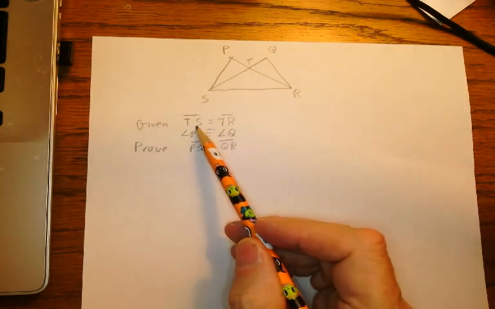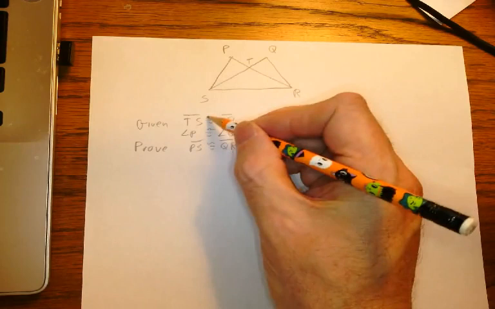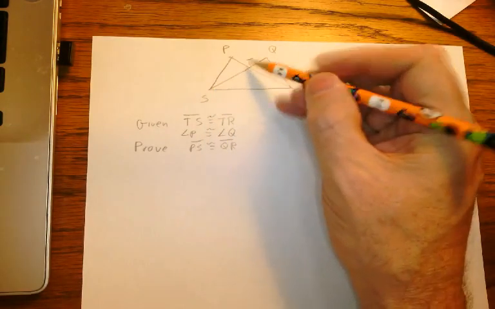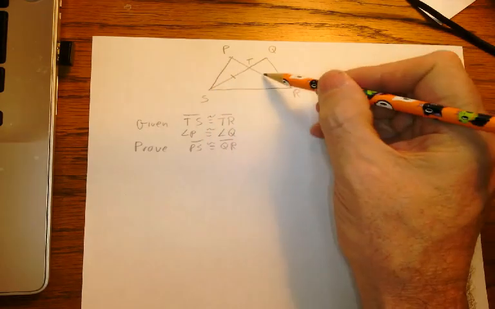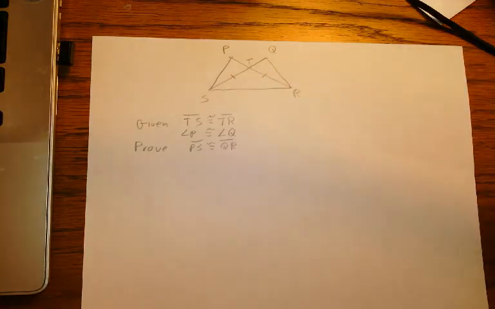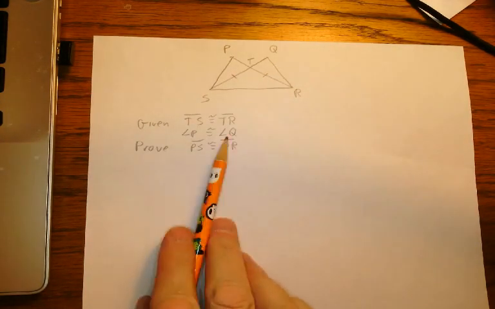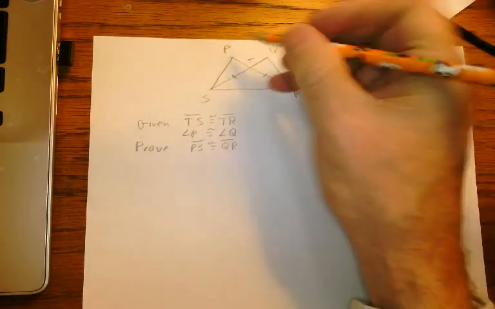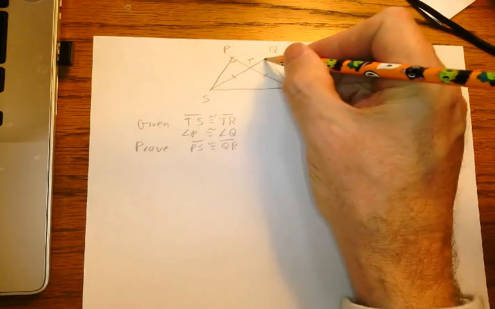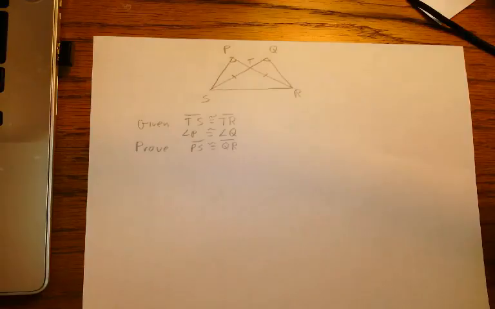First, TS is congruent to TR. Here's TS, here's TR. They're congruent. Angle P congruent to angle Q. Well, here's angle P, here's angle Q. And then we're trying to prove PS congruent to QR.